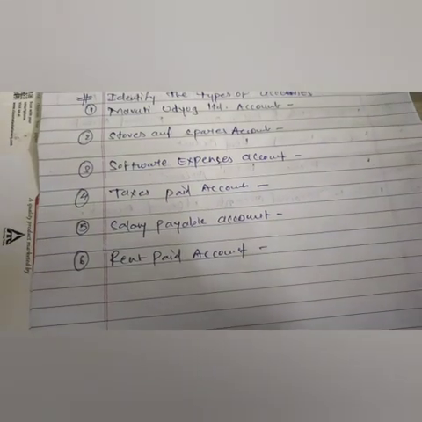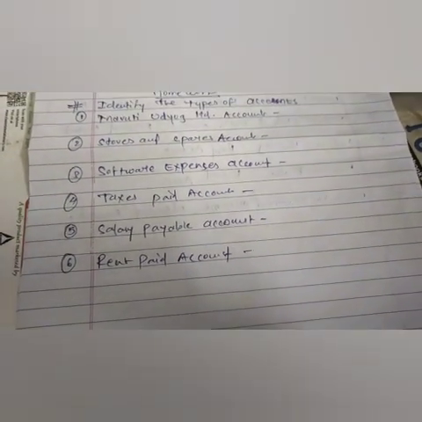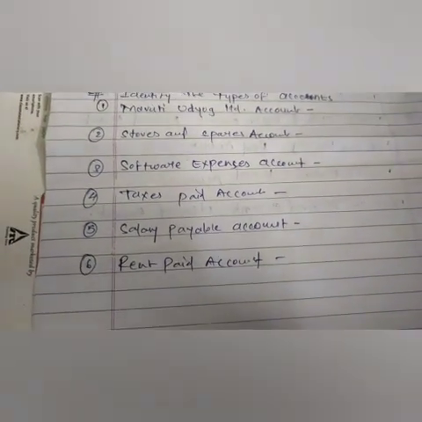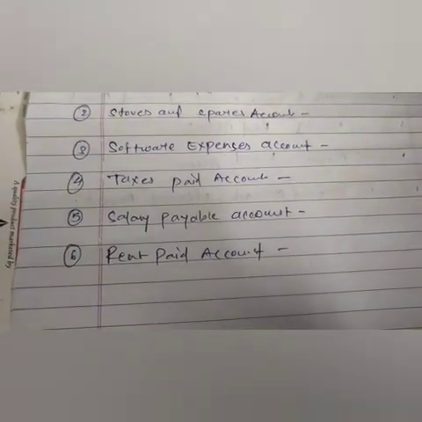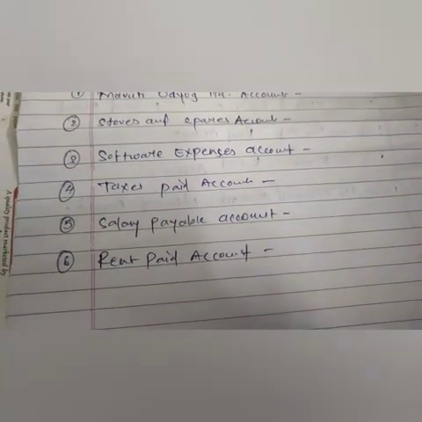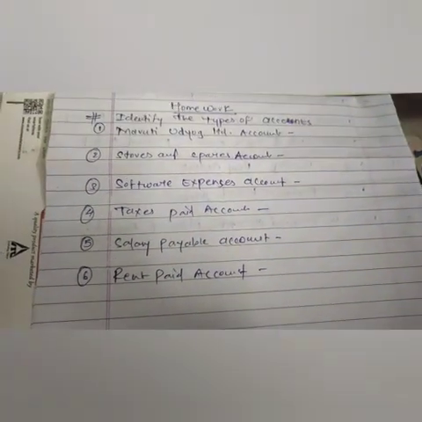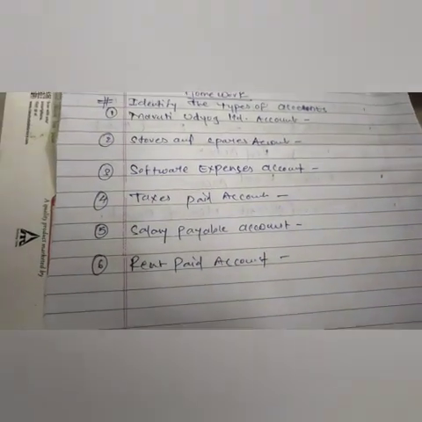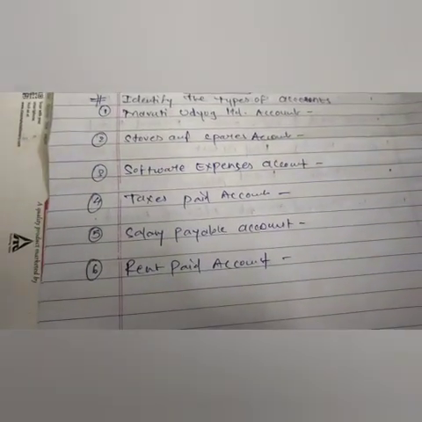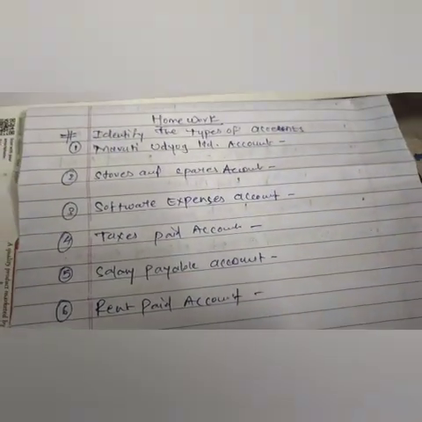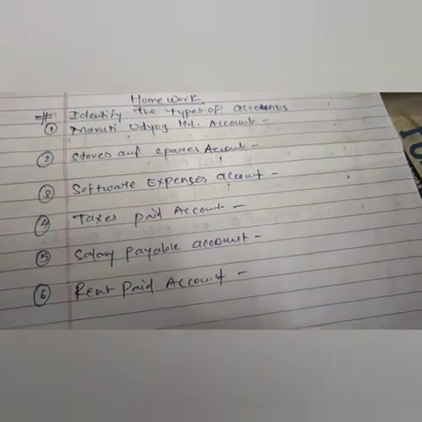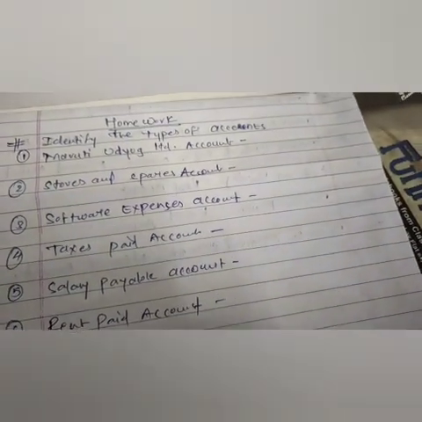You have to identify whether they come under the personal account, real account, or the nominal account. You have to justify your answer. If you say the Maruti Udyog Limited account is a personal account, then you have to justify why it only comes under the personal account, and why not the real account and the nominal account.